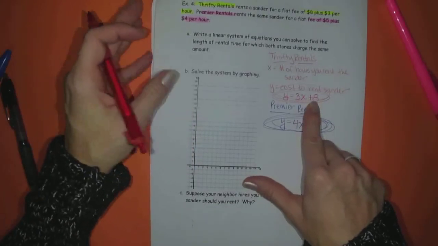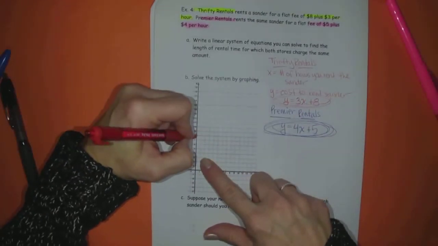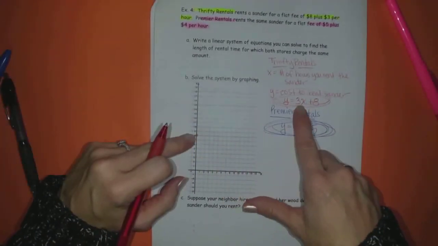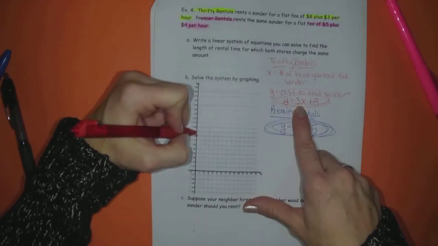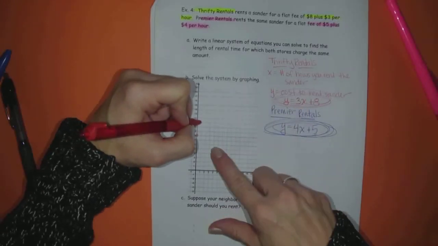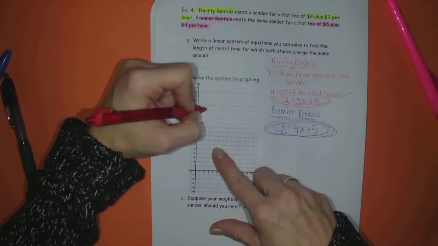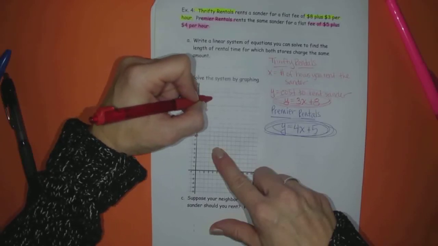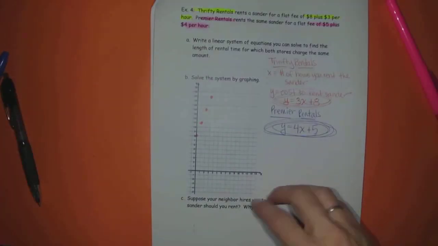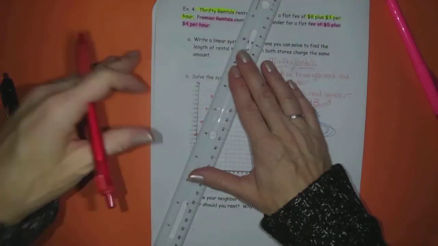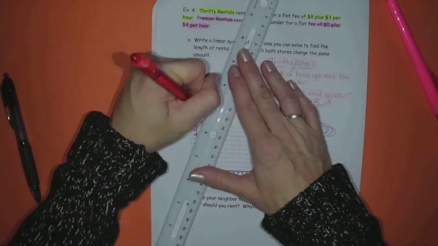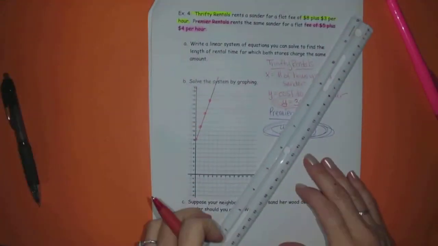So I'm going to start at positive 8, and then I'm going to go with my slope of up 3 over 1. And this represents for every hour, 1, 2, 3 over 1, for every hour I rent the sander, my cost is going up by $3 every hour. So there's that line.